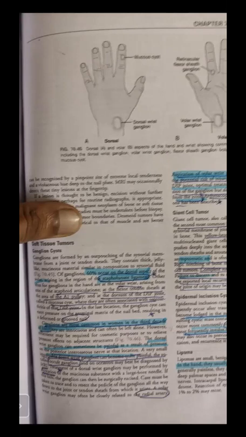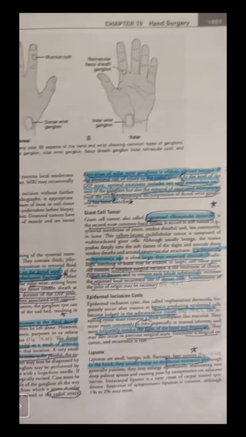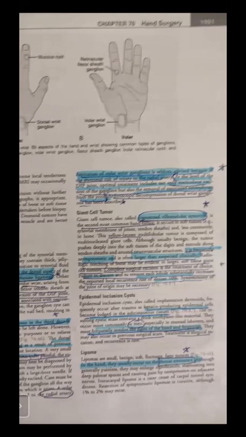Last line, volar wrist ganglion may often be closely related to the radial artery. Dorsal, it is the nerve, posterior interosseous nerve. Volar wrist ganglion is related to the radial artery. So aspiration of the volar wrist ganglion is seldom advised. I told you aspiration is the first treatment option, but in volar wrist ganglion alone, because of the potential risk of radial artery injury, excision should be done. At the level of the DIP joint, optimal treatment includes not only meticulous excision of the ganglion, but also removal of the associated osteophytes. So in the DIP joint also, you do an excision along with the osteophytes.